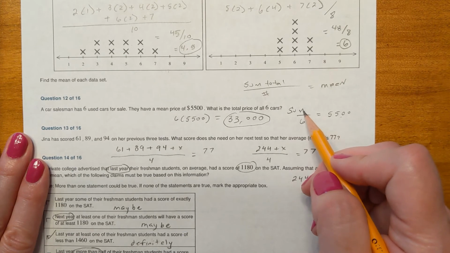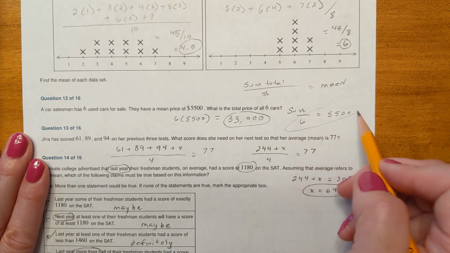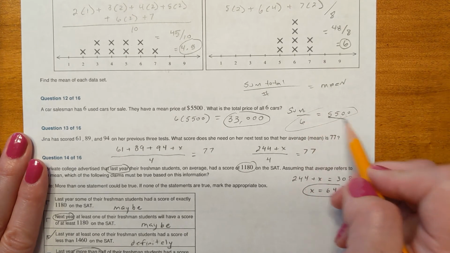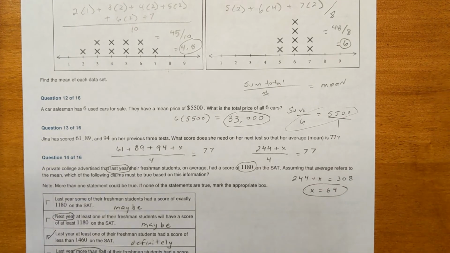So to find out what the sum total of all of it was, you got to multiply it. So 6 times 5,500, because it's a proportion you cross multiply. Or you can, it just makes sense. Each car was $5,500. If you average them all out, each one is $5,500. And again, there could have been a car for $100 and another car for $15,000. We don't know, but when you average them all out, it came to $5,500 each.